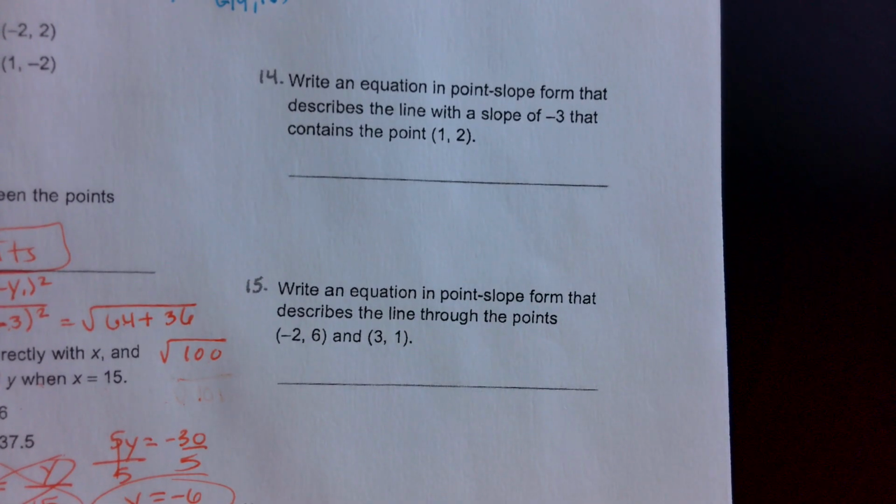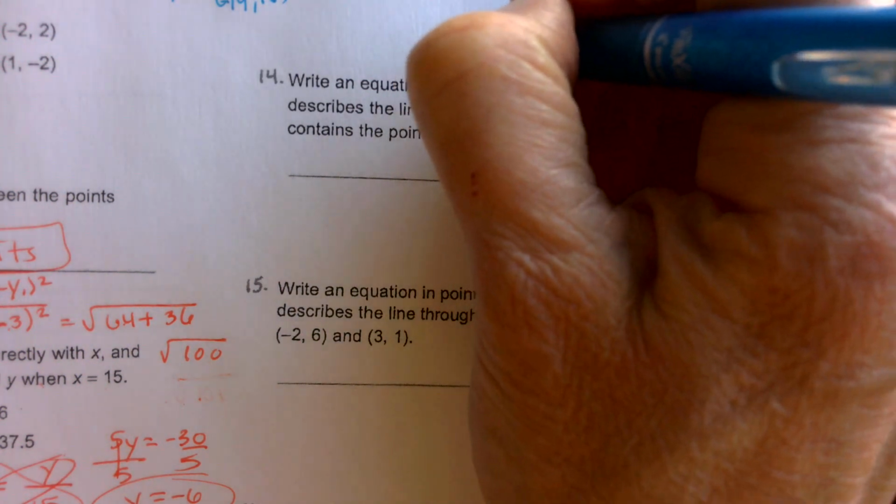Write an equation in point slope form. Oh, point slope, new form that we learned.